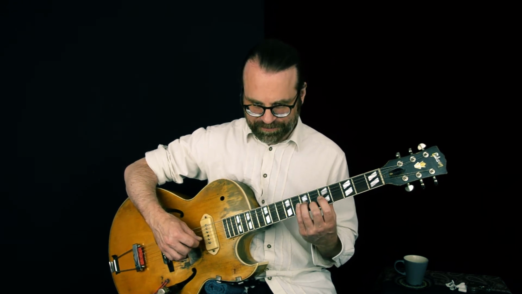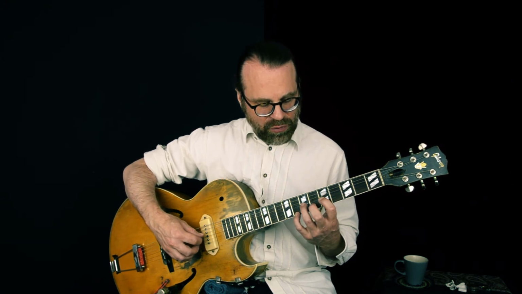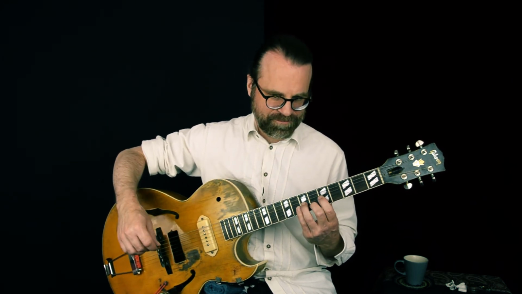So either that's the thirds going to root and third, or that's the fifths going to third and fifths. It's also in brackets you see another kind of analysis. It's analyzed in two different ways.